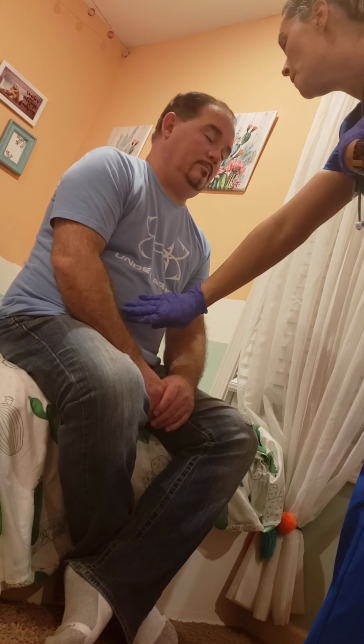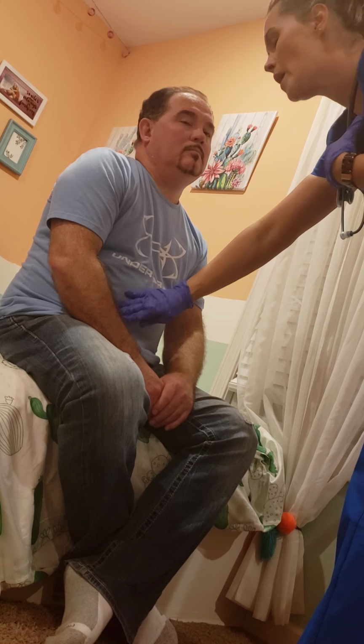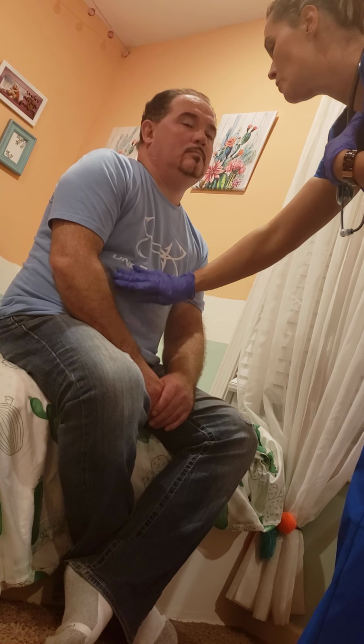I'm now going to palpate the abdomen: left lower quadrant, right lower quadrant, right upper quadrant, left upper quadrant, left lower quadrant. There are no masses, no bulges, no tenderness. There's no rebound tenderness noted.